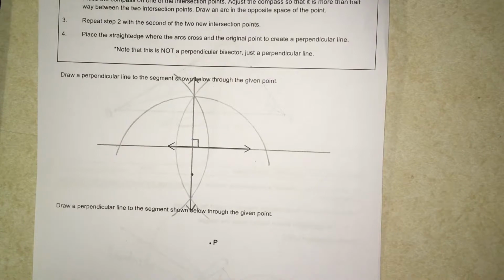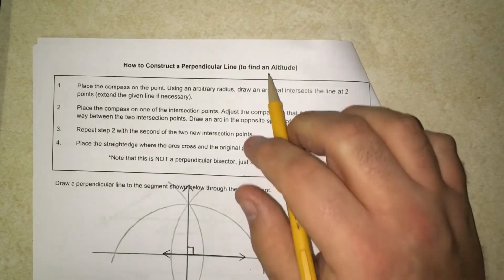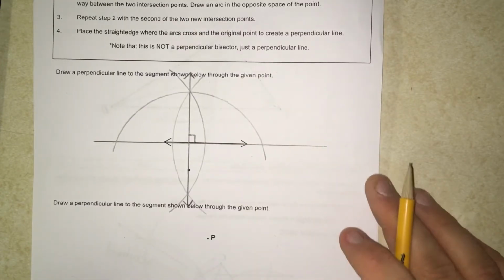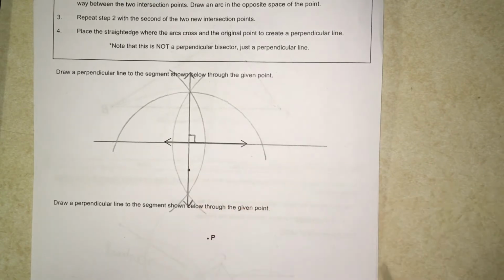So what you will use this for is when we are dealing with altitudes, because again, an altitude doesn't necessarily have to meet a line by cutting an opposing line in half. It has to meet it at a 90-degree angle. So we need a slightly different method in order to construct it. This is exactly how you'll go about it. So you'll use this when you go find the altitudes in the next set of examples.